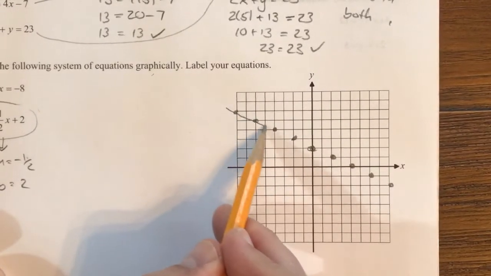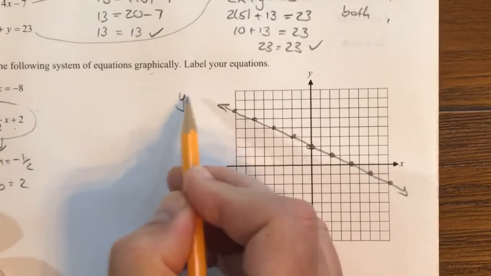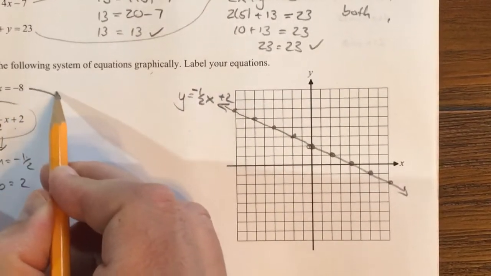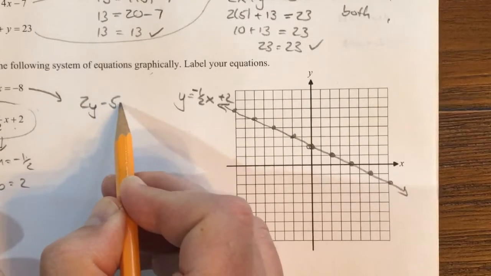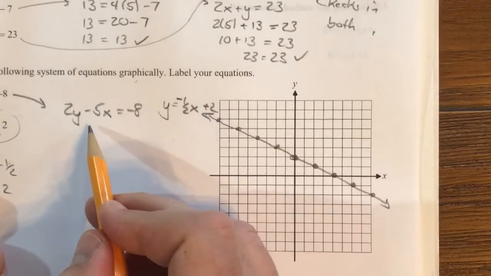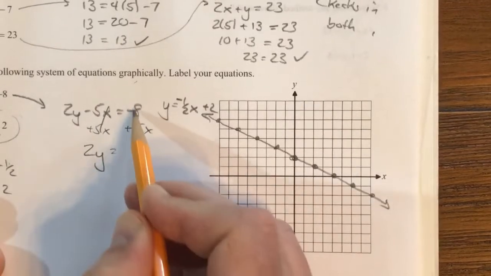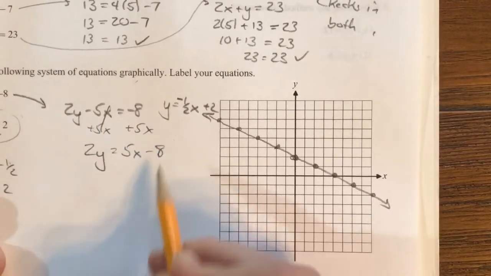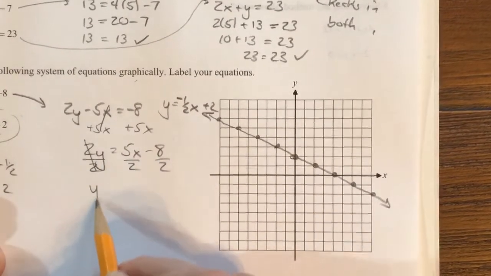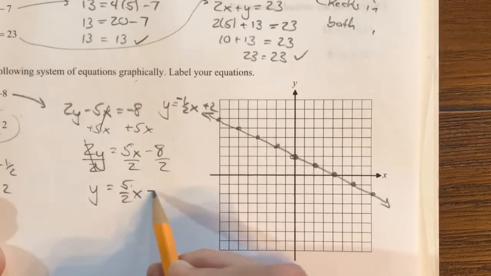All right. So that was y equals negative 1/2 x plus 2. This other one is not in a nice form that we like. So I'm going to get it to look like that. I'm going to add 5x to both sides. What do I get? These don't go together. I get 5x minus 8. And then I'm going to divide everything by 2. I'm distributing the 2. So what do I get? 5 halves x, and then 8 divided by 2 is 4.